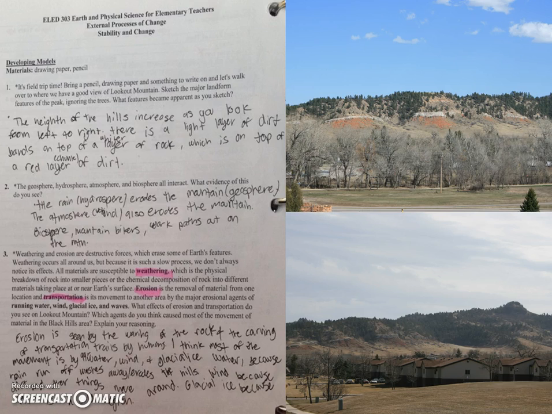So when I flip to my page of my lab manual, I will see at the top that it says external processes of change, stability, and change. So it's in bold, so I'm guessing that's important, and I am going to decide that this is what this page is about. And I'll go down to the next line, and it says developing models. It's in bold and underlined, so I'm also going to decide that that's pretty important, and I'm probably going to be making a model.